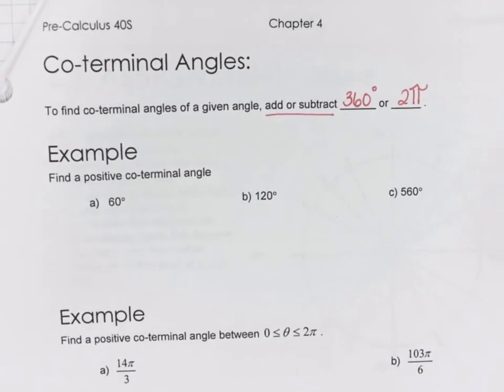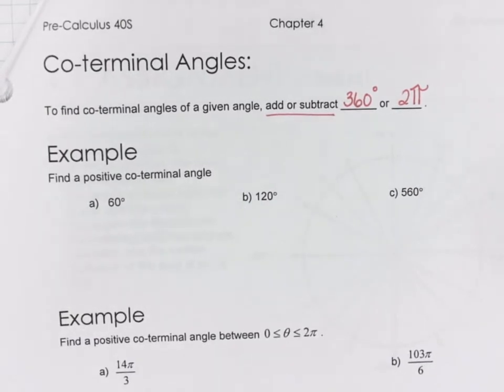Coterminal angles have the same terminal arm. When two angles share the same terminal arm, they are coterminal.